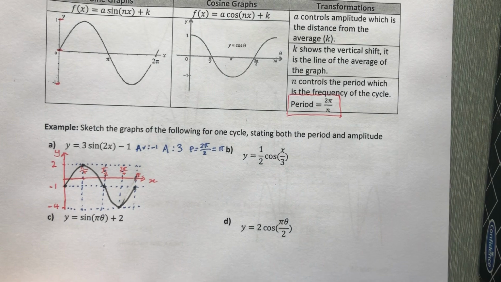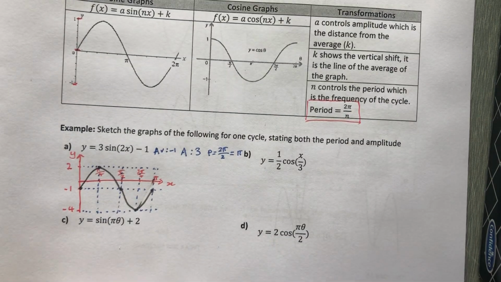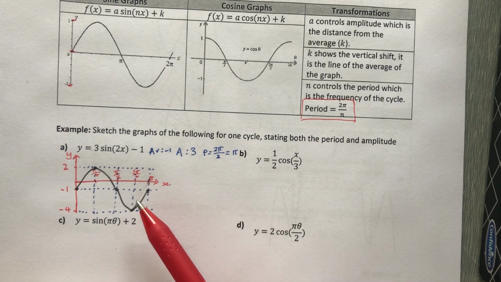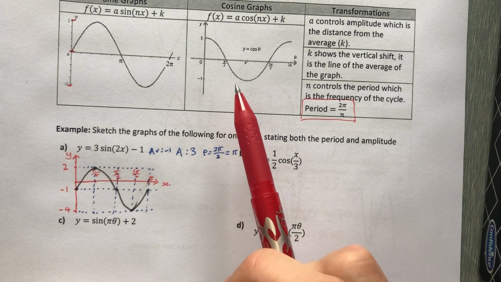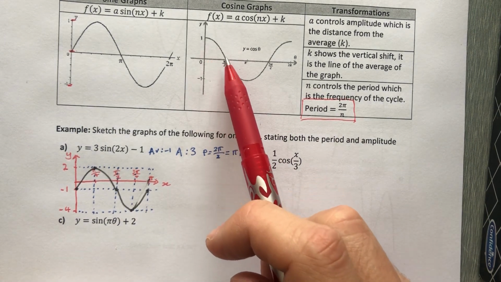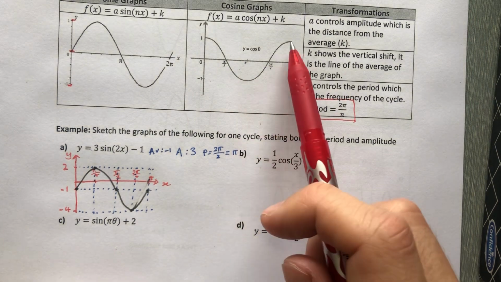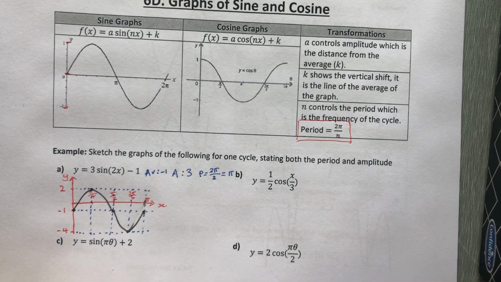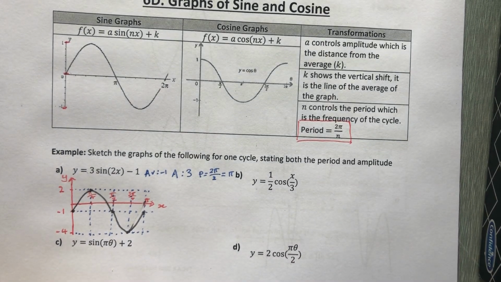Okay, so let's have a go at the next one. Now this one here is a cos graph, which is a little bit different to a sine graph. As you can see, a cos graph is going to start up the top, then go all the way down to the bottom, and then come back up to the top again. So it's slightly different. Let's work out those 3 important things first.